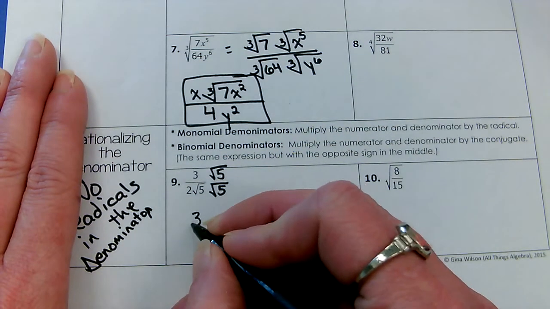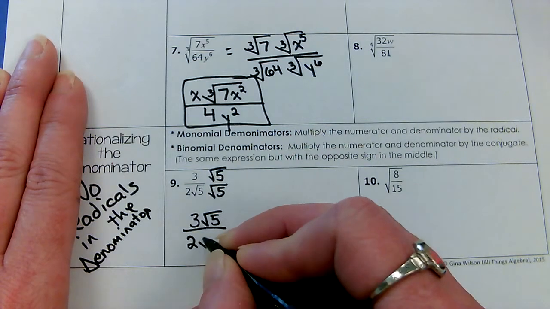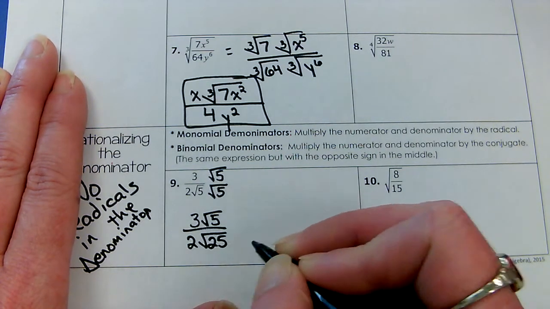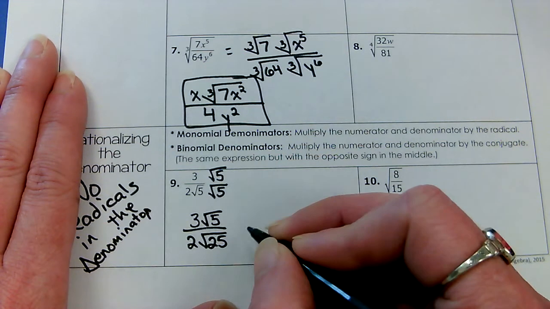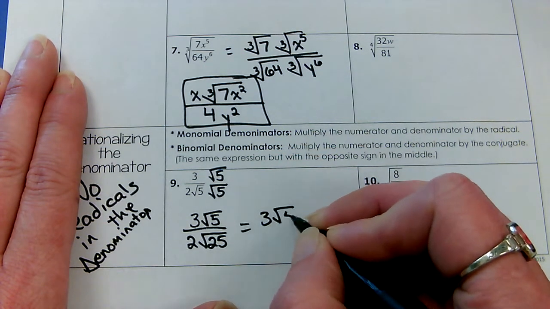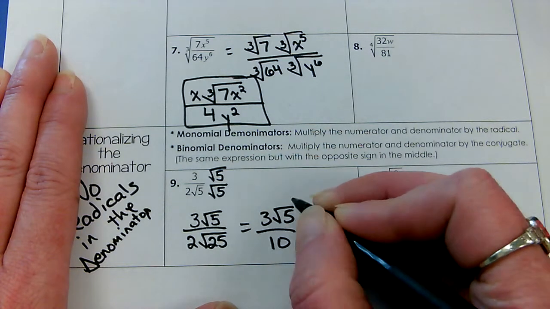And watch what happens. I'll get 3 square root of 5 over 2 square root of 25. But what's the square root of 25? It's just 5. So this is going to come out as a 5, and 5 times 2 is 10.